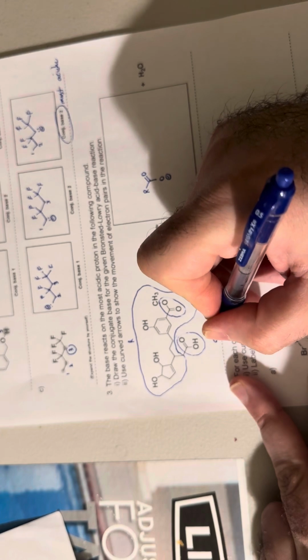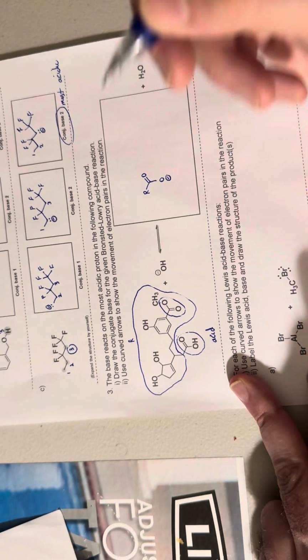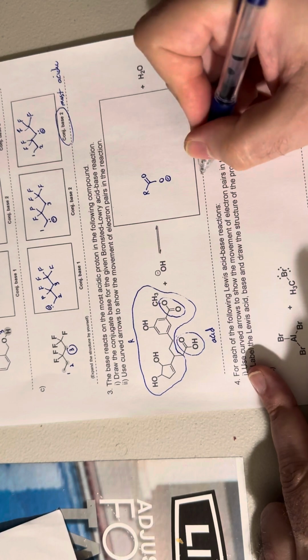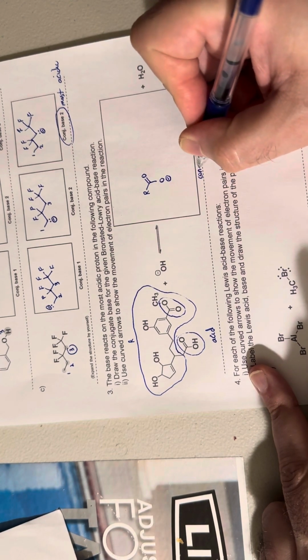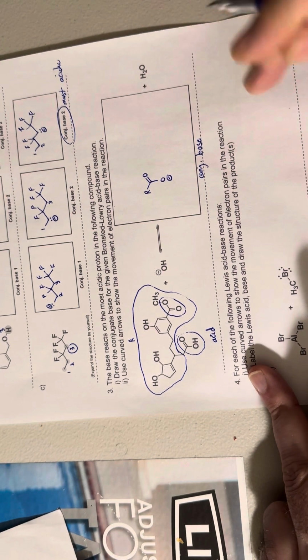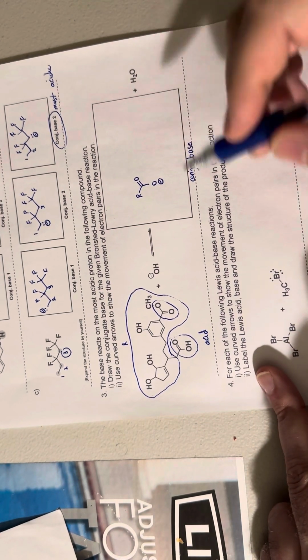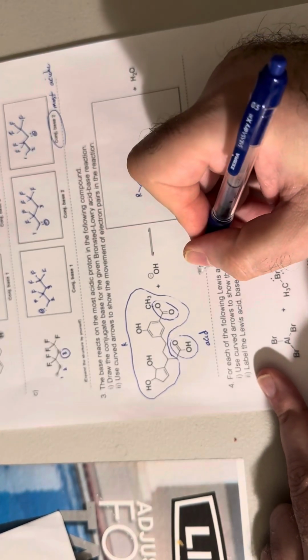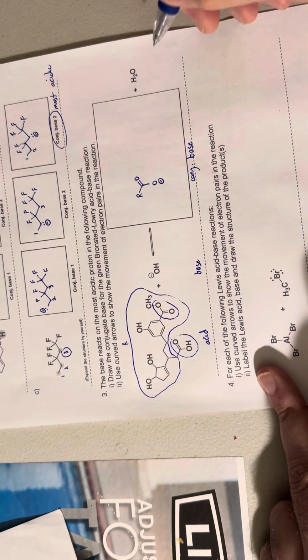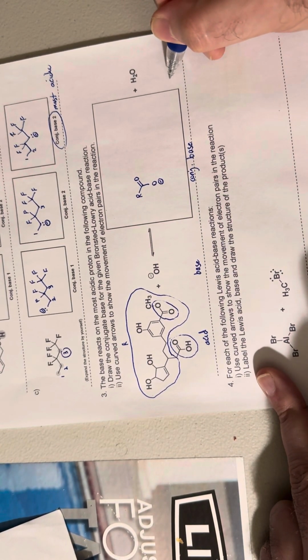So this is our acid, and the first product here is our conjugate base. And so the hydroxide ion is our base, and water is our conjugate acid.